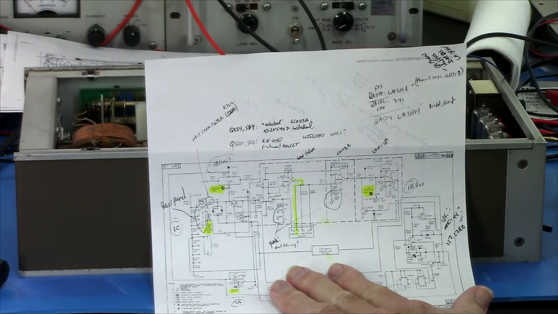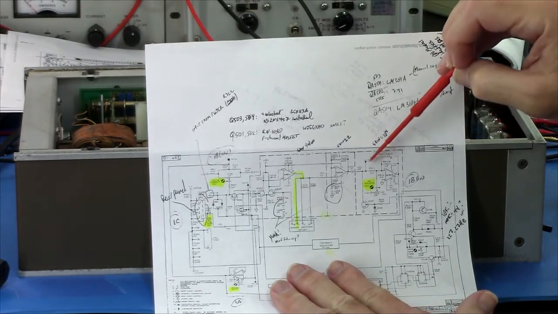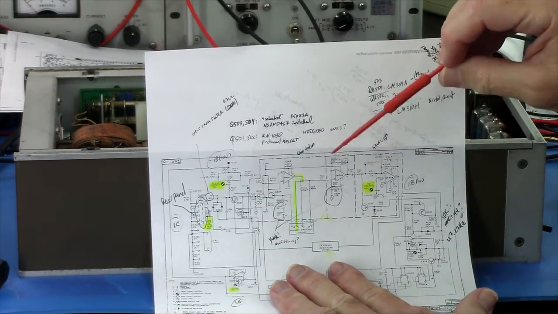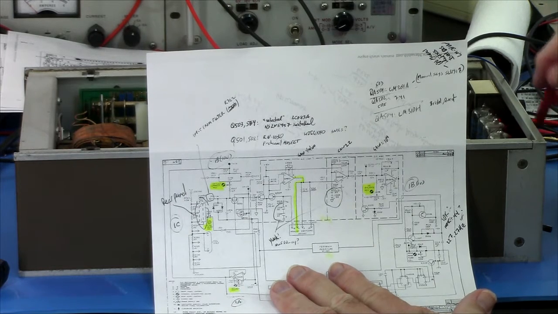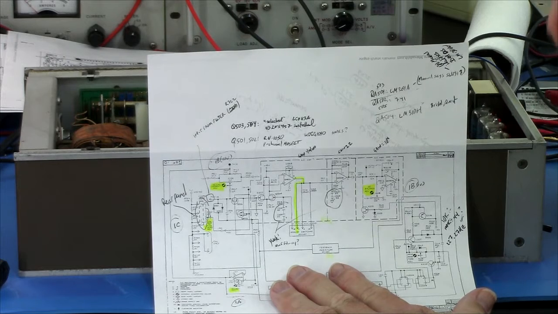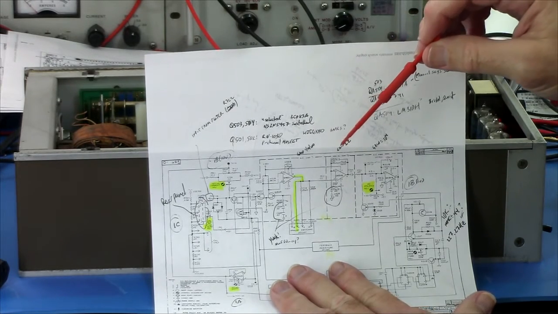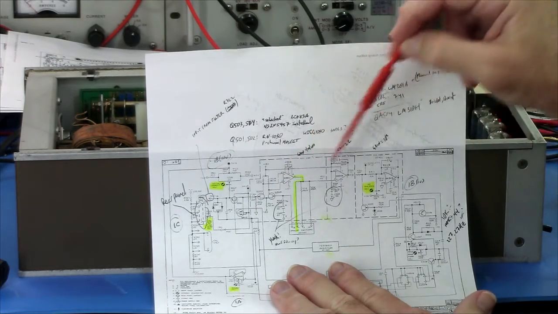So what I've done here to try to track it down: basically what we're seeing is the output is random and totally regardless of what input there is, and so it's probably an active component.